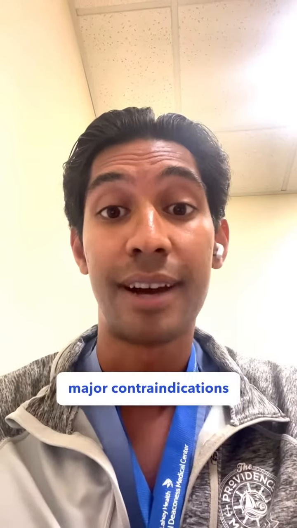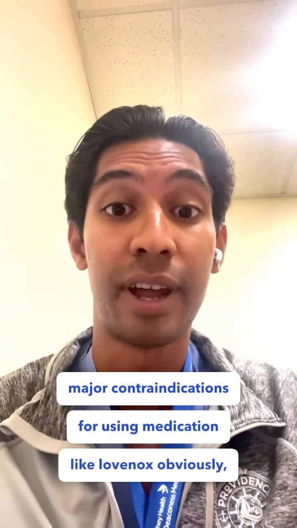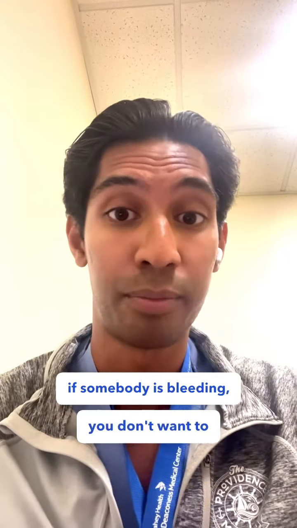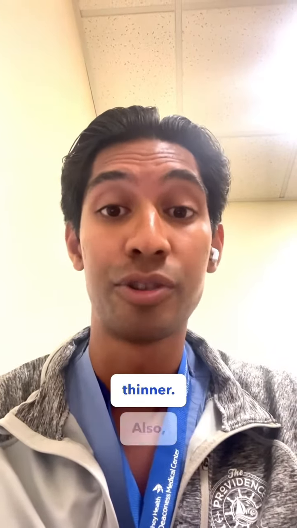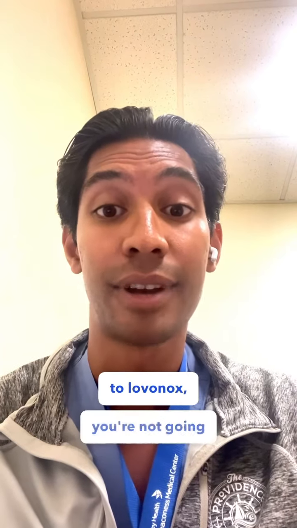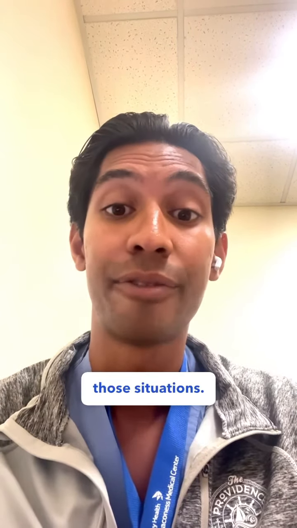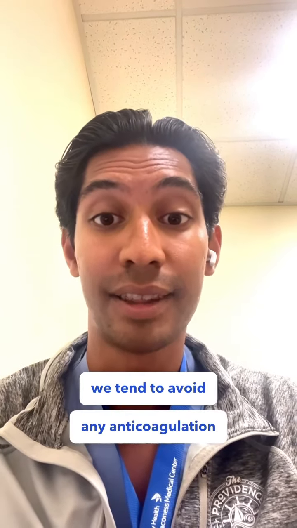And then in terms of major contraindications for using a medication like Lovenox, obviously if somebody is bleeding, you don't want to put them on a blood thinner. Also, if they have a hypersensitivity to Lovenox, you're not going to want to use it in those situations. If their platelet count is below 50,000, we tend to avoid any anticoagulation like Lovenox.